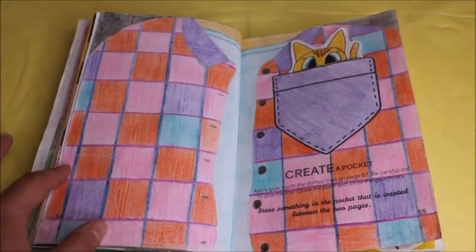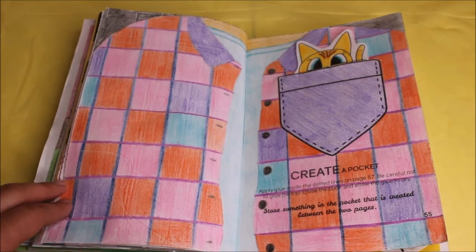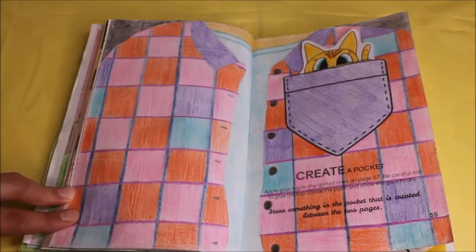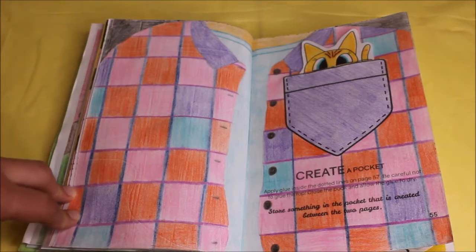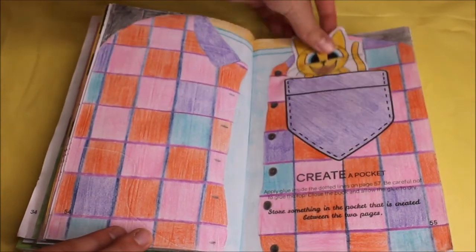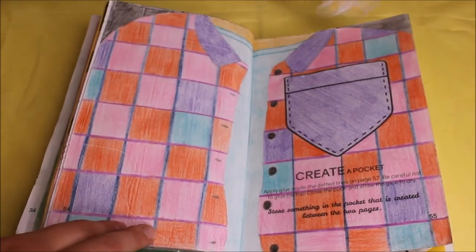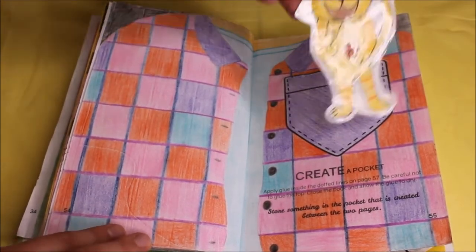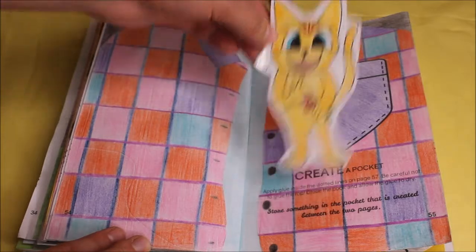This page says to create a pocket. And it says store something in the pocket that is created between the two pages. So I made a little shirt pocket, and then there's this little kitty in there who's saying that he loves you and has a flower for you.